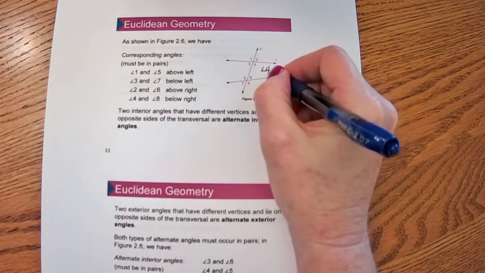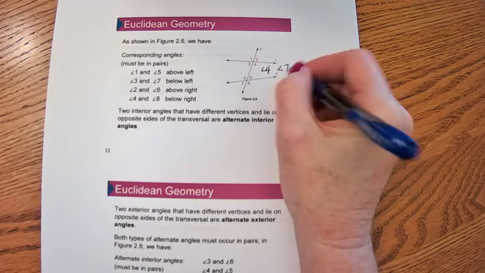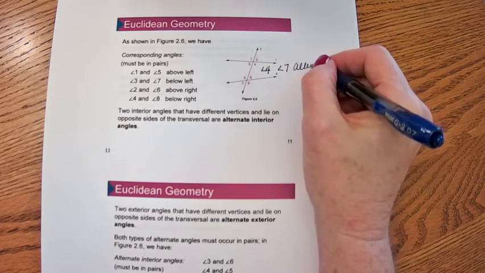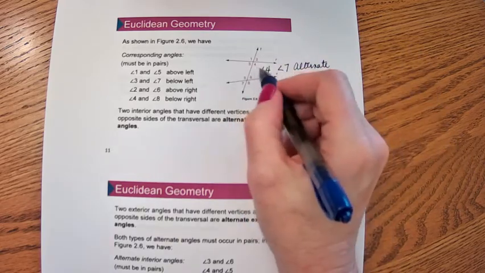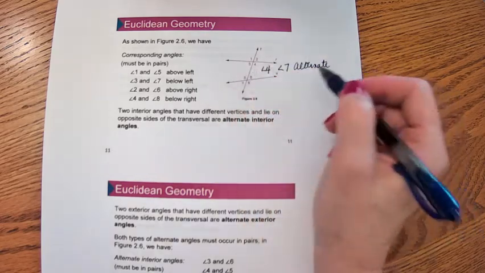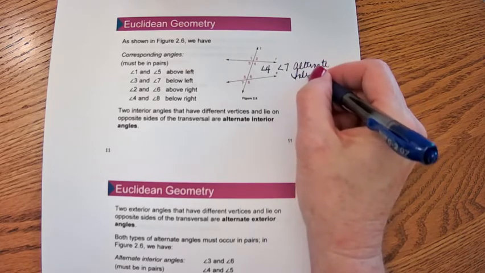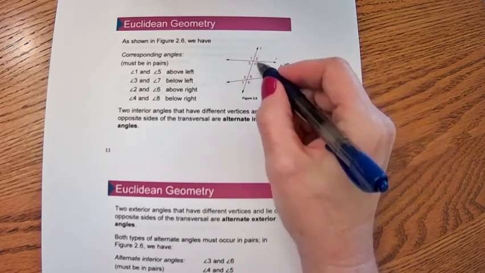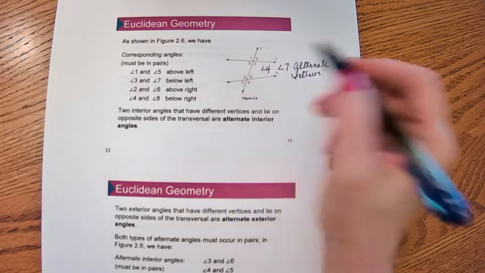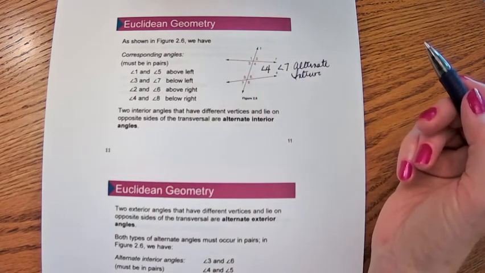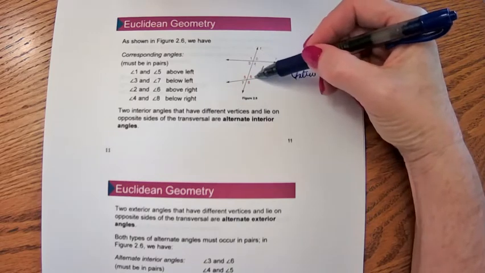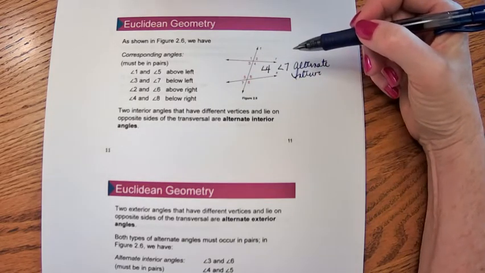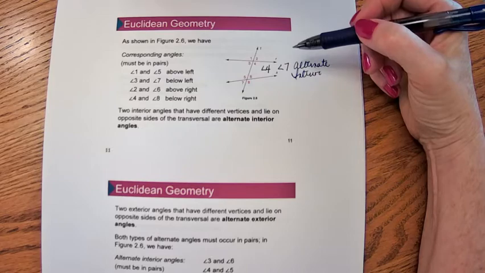So, angle 4 and angle 7 are alternate because they're not on the same side, they're on alternating sides of the transversal, interior. These angles are alternate interior angles. Angle 3 and angle 6 are also alternate interior angles.